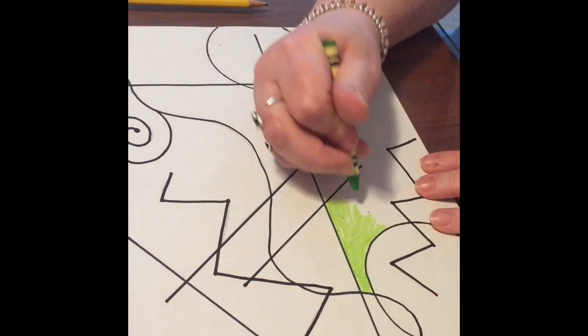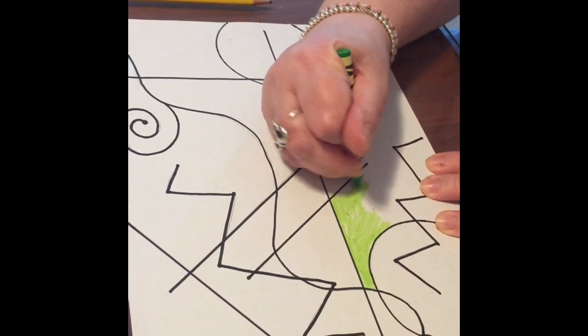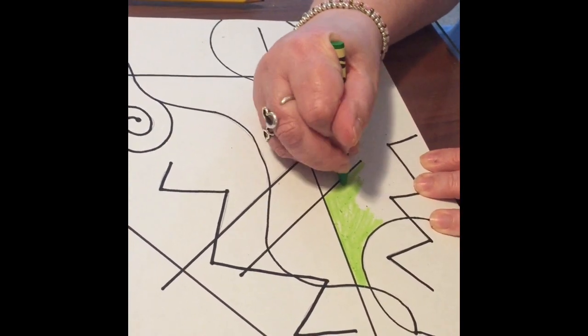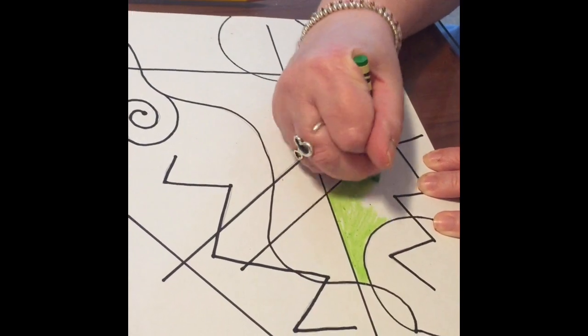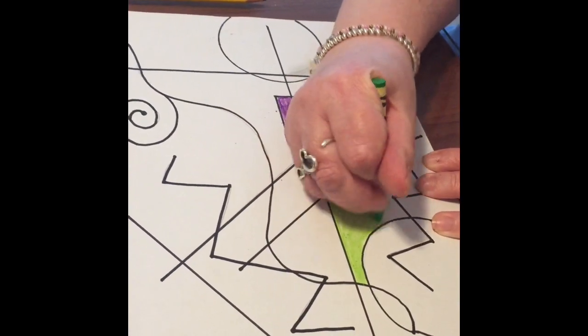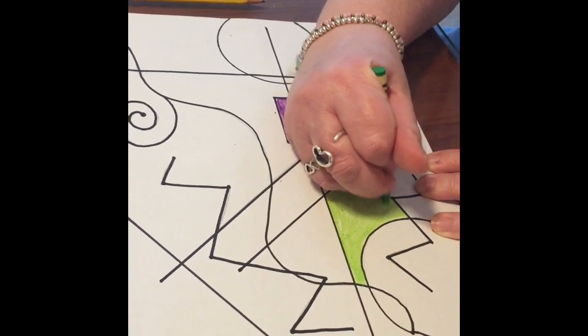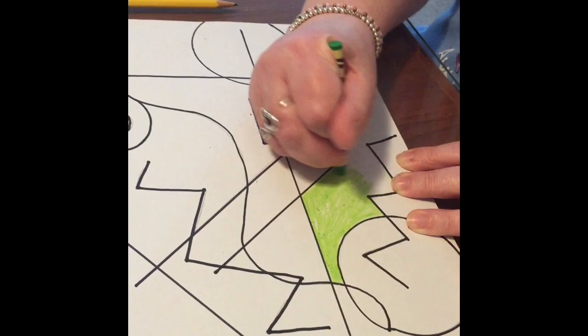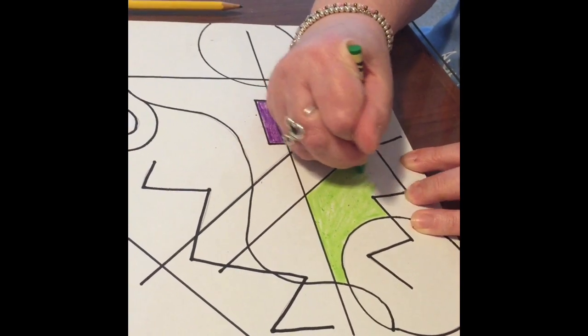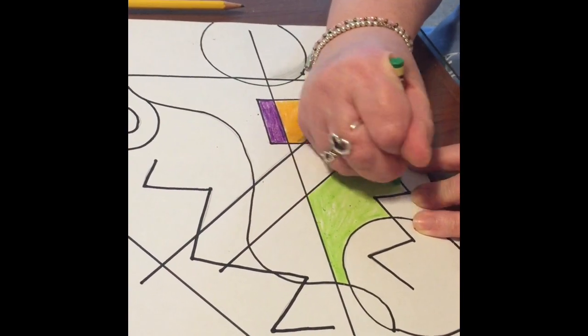However I feel, the colors I'm feeling. Ooh, this is a nice part for coloring. And then I can decide where this space ends and the next color begins.